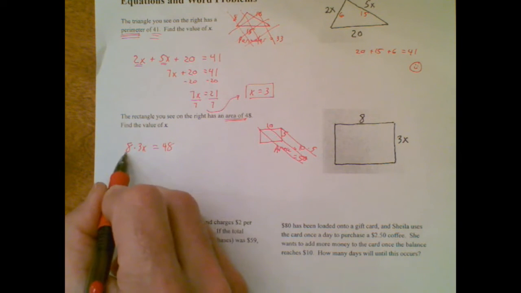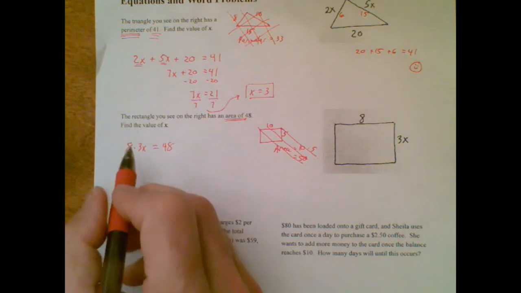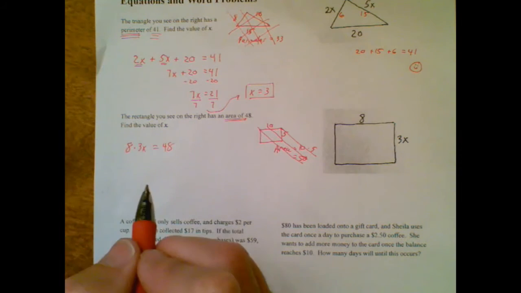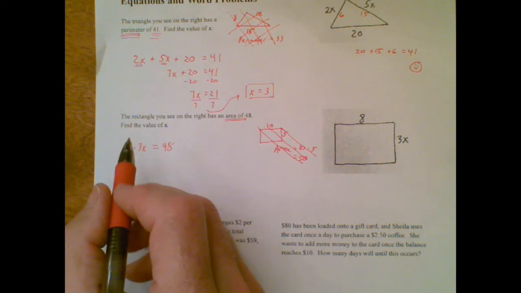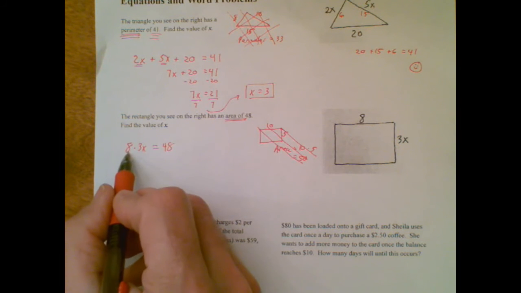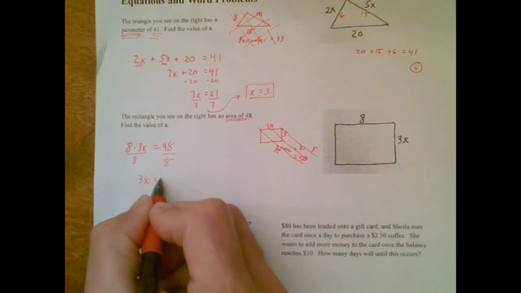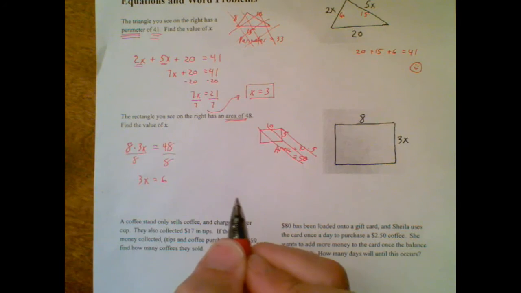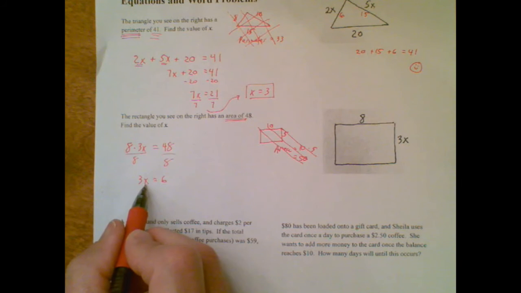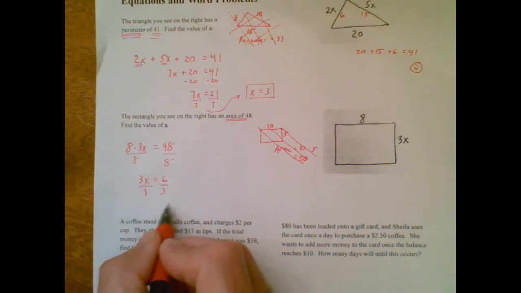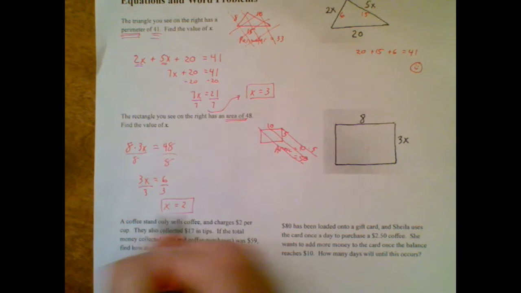Now on this side, I could multiply the 8 by the 3x, or I could say the 3x needs the x to be by itself, so I need to get rid of the 8. I think what I'll do is get rid of the 8, which is attached by multiplication, by doing division. But there's nothing wrong with going a different method. I need to get x by itself. The 3 is attached by multiplication. I have now x equals 2.